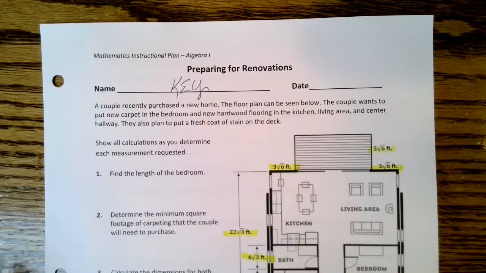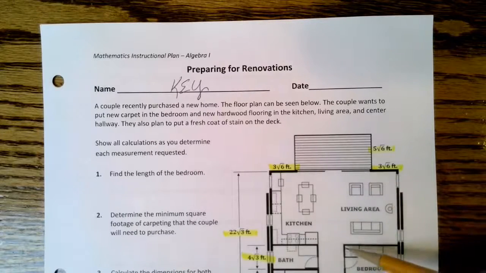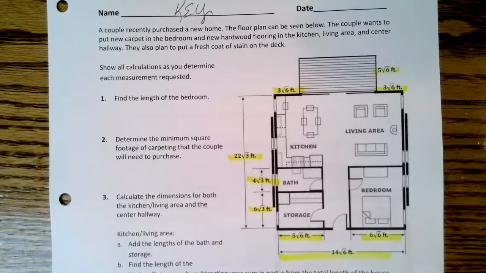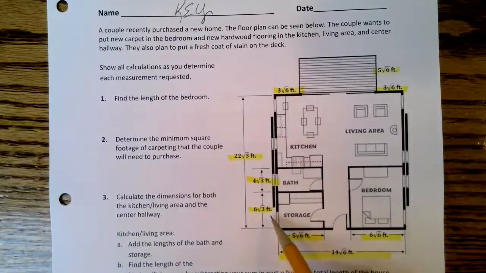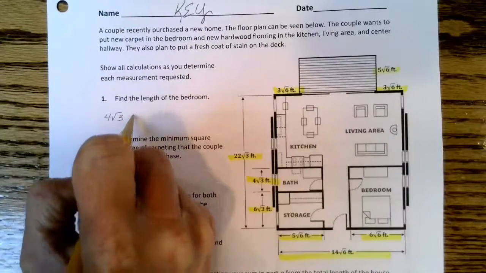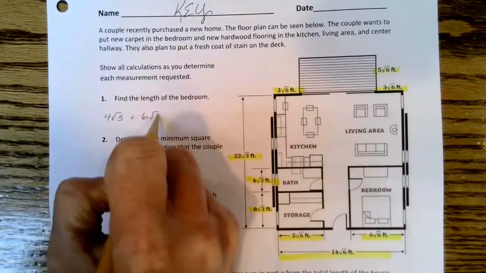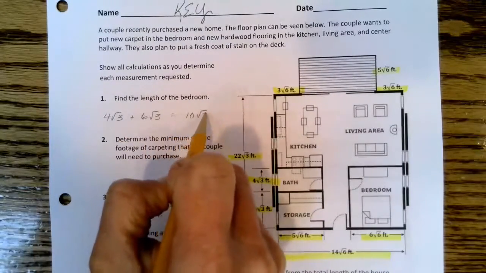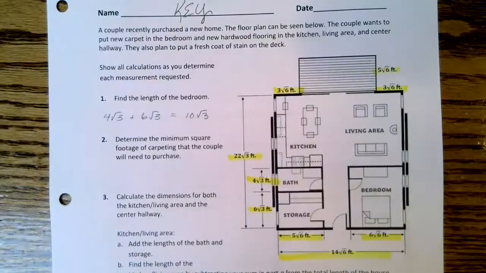Okay, the length of the bedroom, if the bedroom on the picture is this long, then we'll go ahead and add those two radicals together that represent its length. So 4 roots of 3 plus 6 roots of 3 is going to give us 10 roots of 3 for the length of the bedroom.